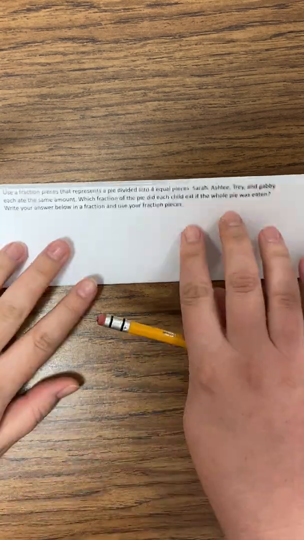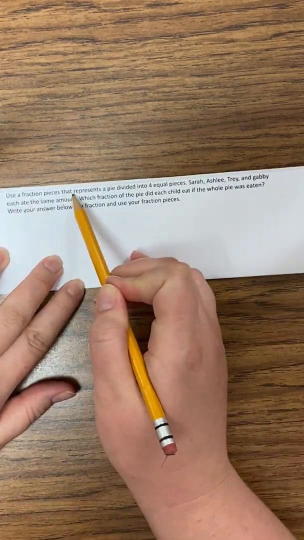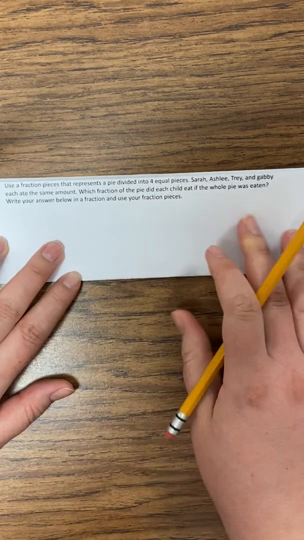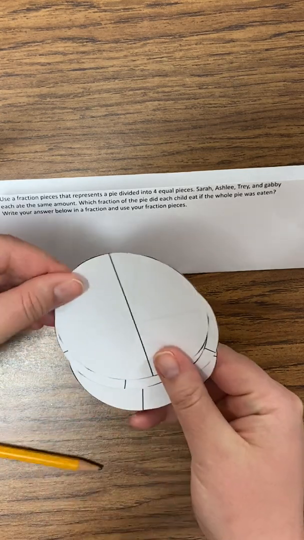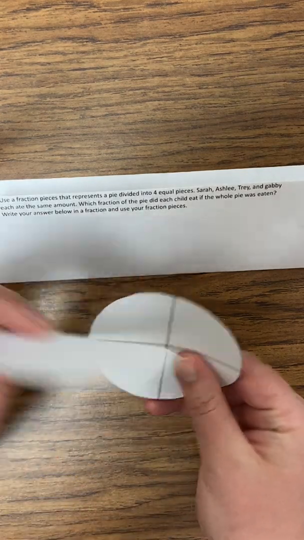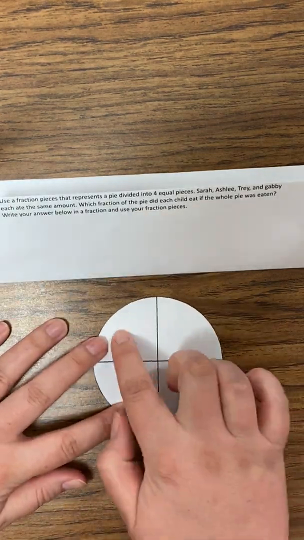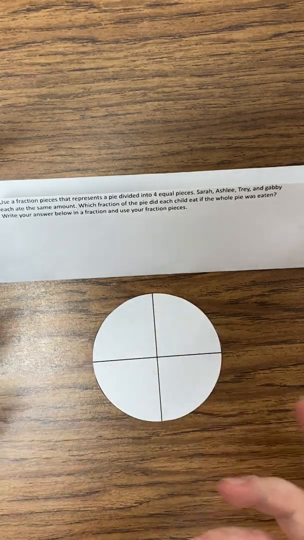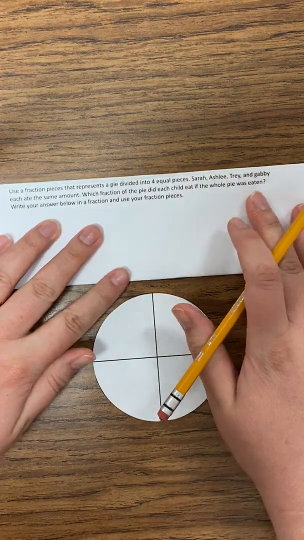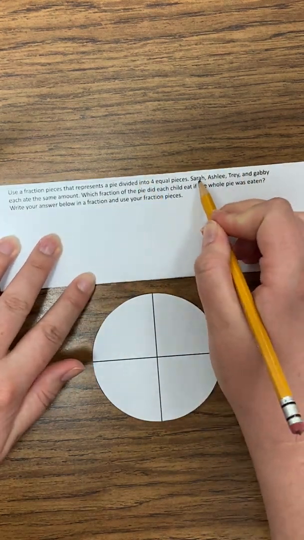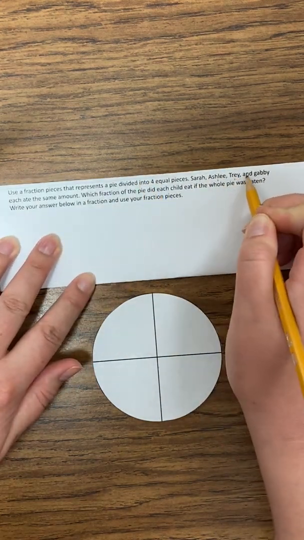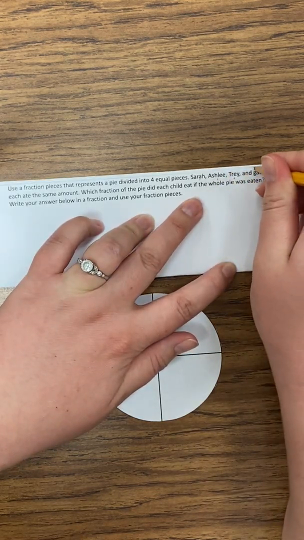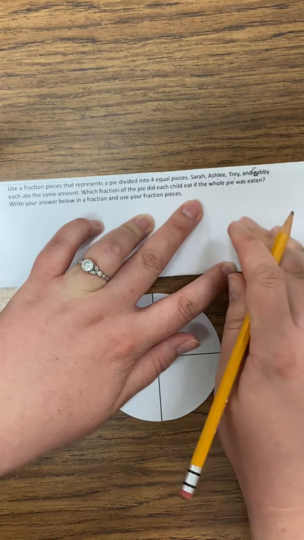Use the fraction pieces that represent a pie divided into 4 equal pieces. So, need to find one that has 4 equal pieces. That's this one. 1, 2, 3, 4. There's a whole, and it's cut into 4 pieces. So, we have Sarah, Ashley, Trey, and Gabby. We want to make sure G for Gabby is capitalized.